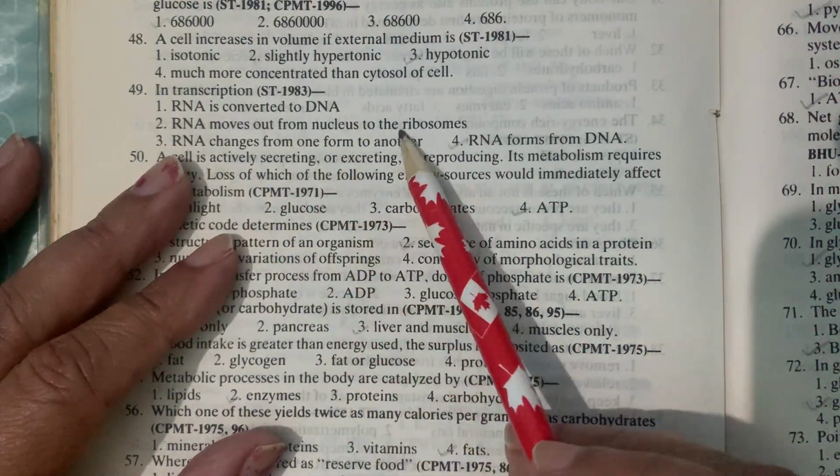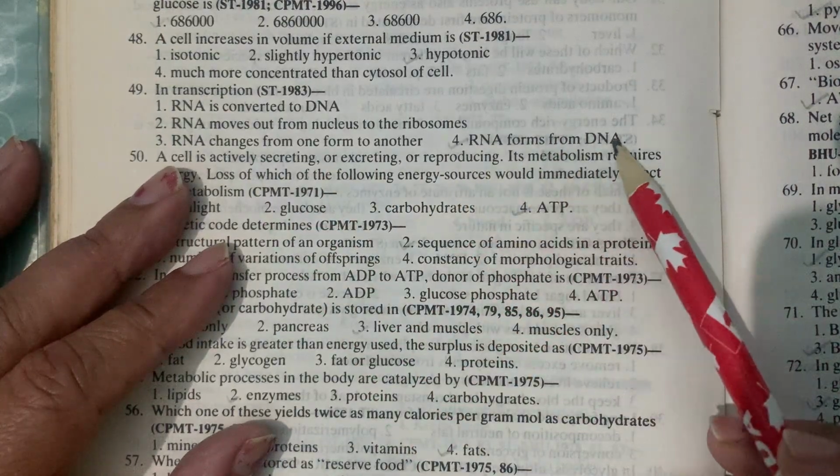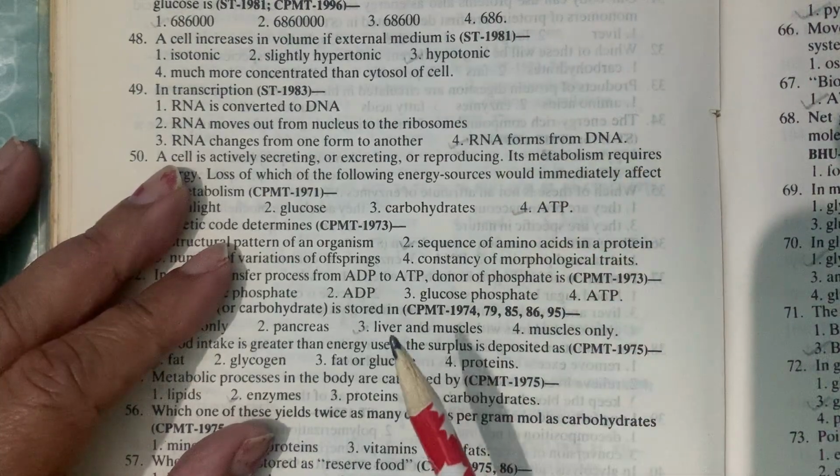In transcription, RNA is converted to DNA, RNA moves out from the nucleus to the ribosomes, the RNA changes from one form to another, RNA forms the DNA. It is RNA forms from DNA.